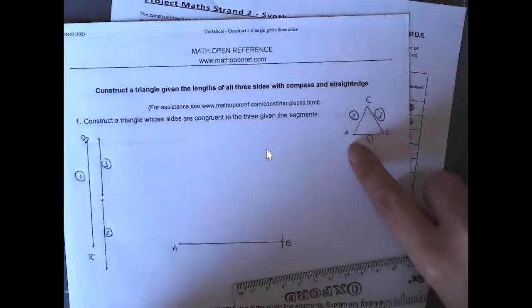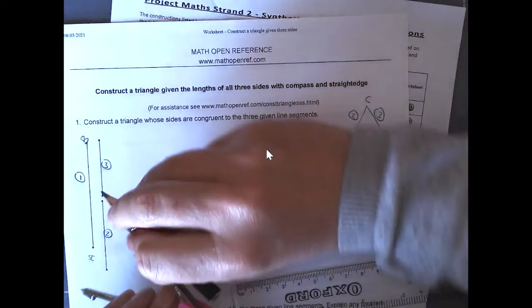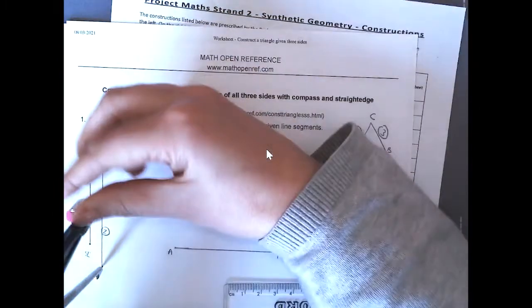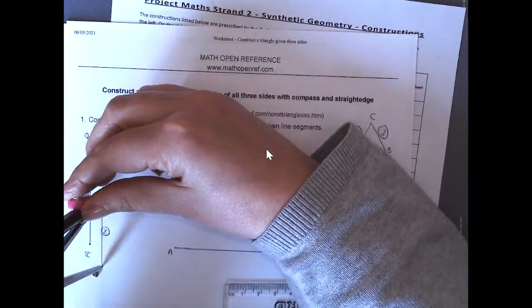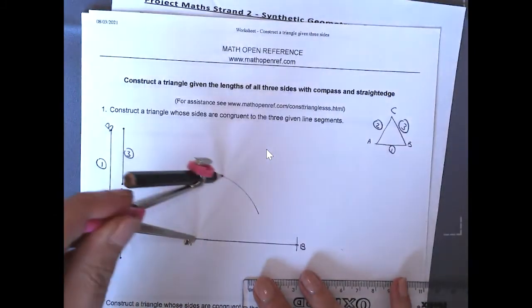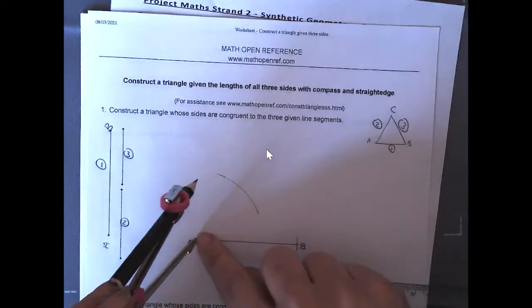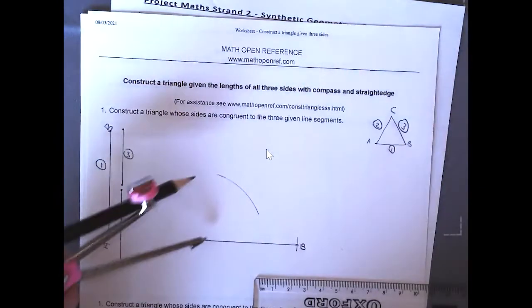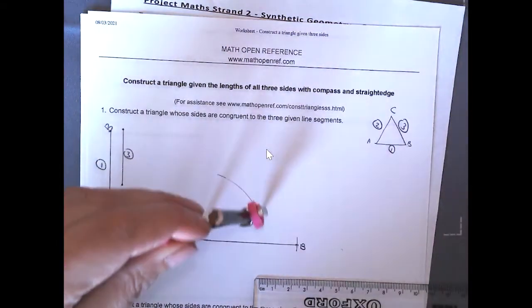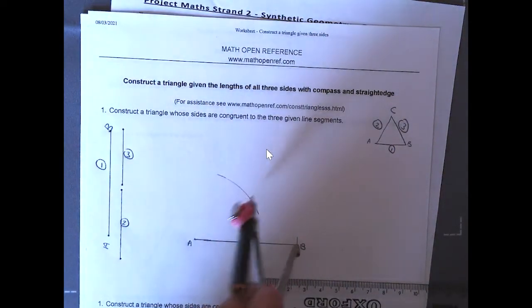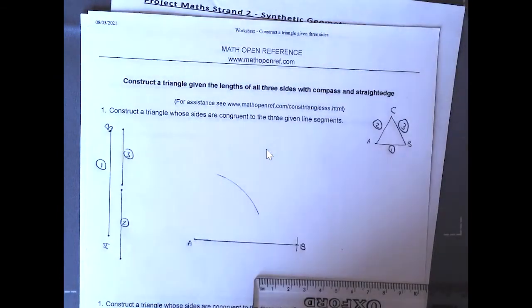Next, I'm going to do AC, or what I'm calling AC, which is the length of this line here. And stick my needle into that point and just measure it from point to point. So when you put your needle then in A and you draw this arc, what it means is the distance from A to anywhere along here is the length of this line. Okay, and I draw an arc because I need whatever length the line at B is to intersect with this line so I can form a triangle at the top.